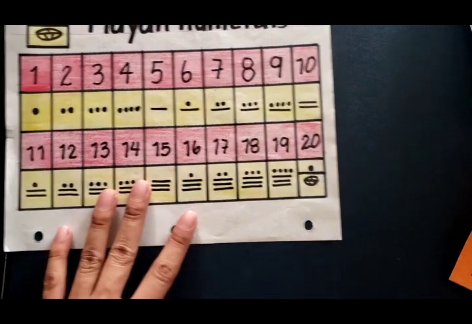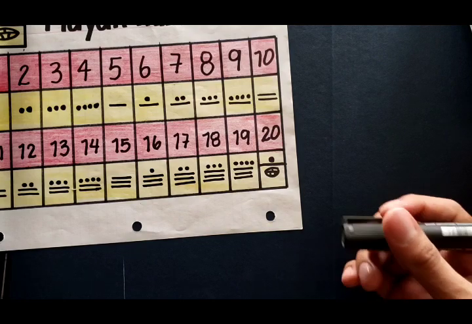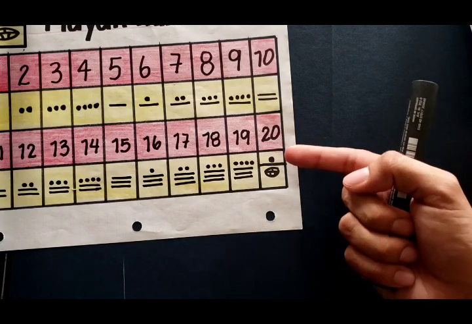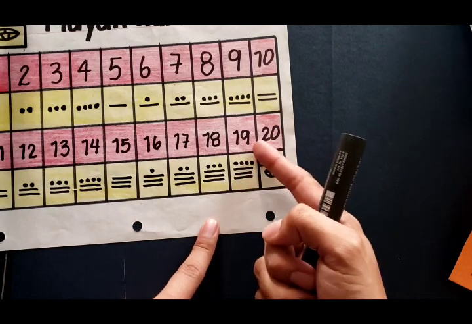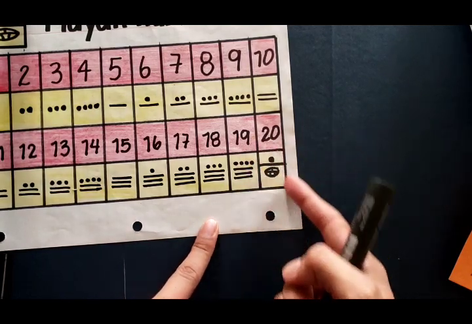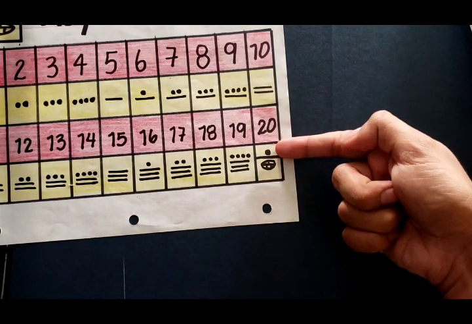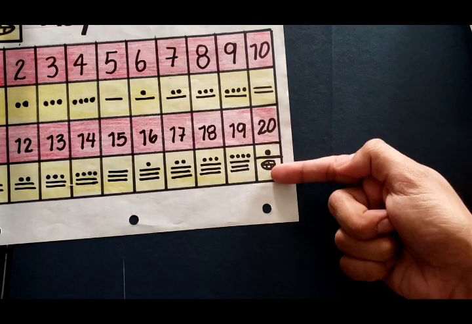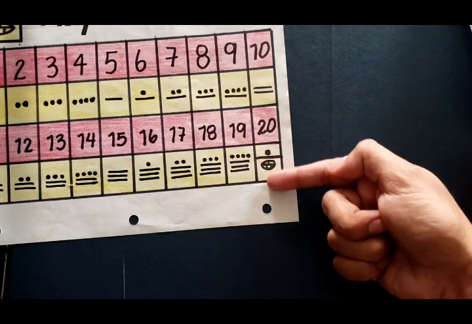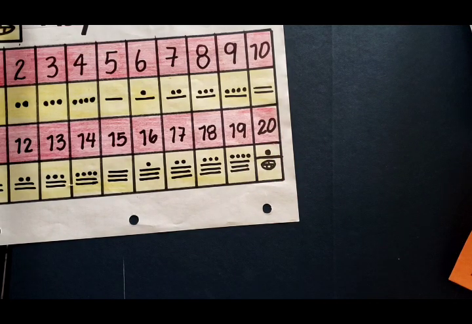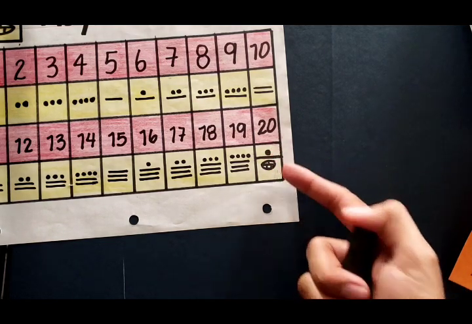The number 20 is different, okay? The number 20 is written with 2 squares. You have to draw a chart and divide it in half. In the upper part, you're gonna write a 1, and in the lower part, you're gonna write the 0. And that represents 20. Remember that their system is different. Their system is vigesimal. So this one is worth 20. That's why you write 20 this way.